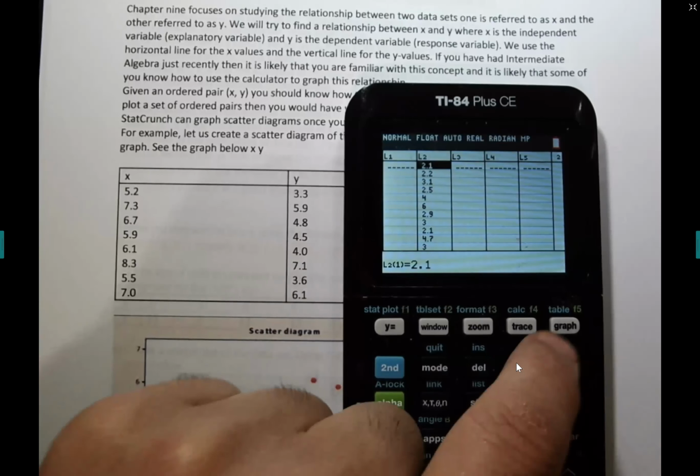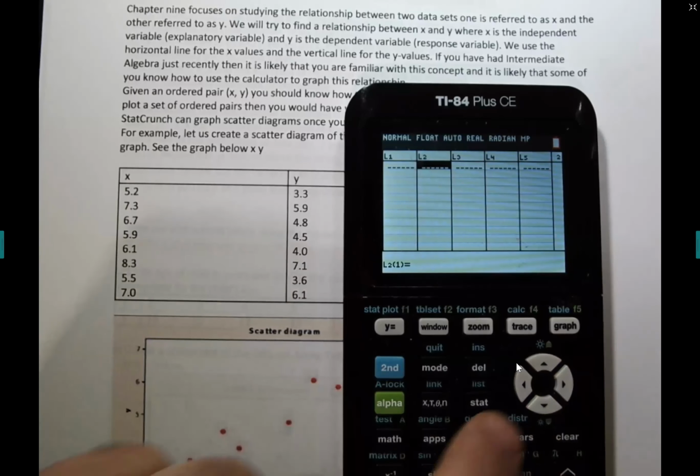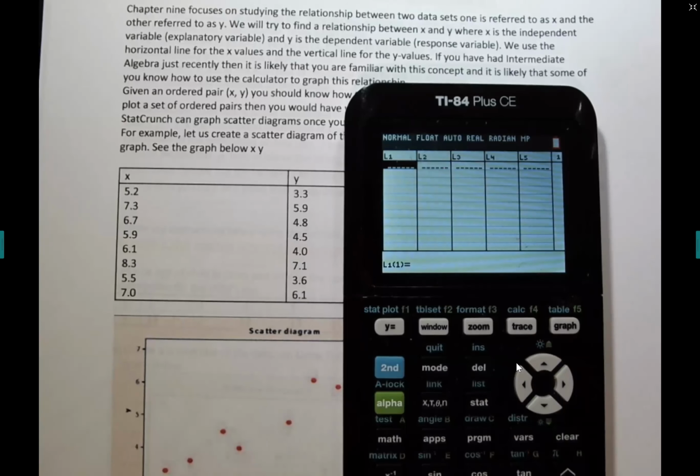Oh, I didn't hit clear. Clear and enter. Okay. Let's enter the X values. So you always enter the X values in L1. Let's put them there. 5.2, 7.3.